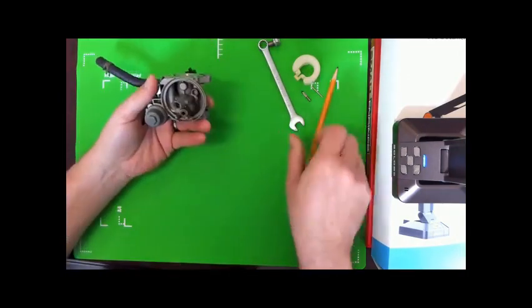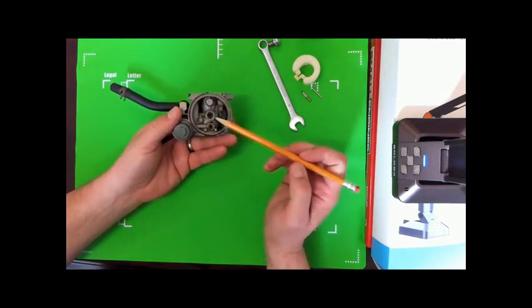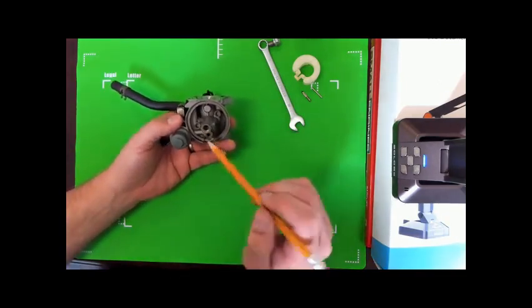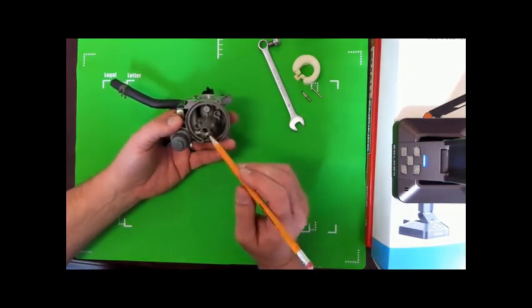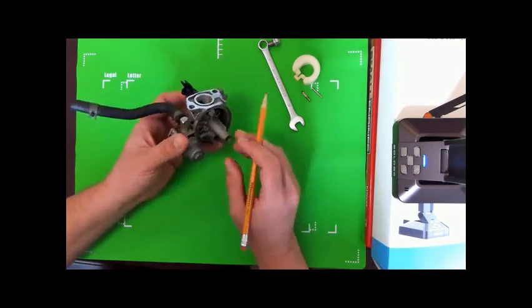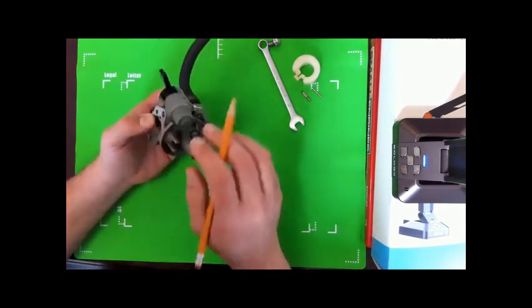As we continue to look, now we can actually see the main jet of this carburetor, that brass piece right here. And with a specialized screwdriver, we can actually remove that main jet if we want to take it apart and clean it, which is periodically a pretty good idea. And we have another jet here.